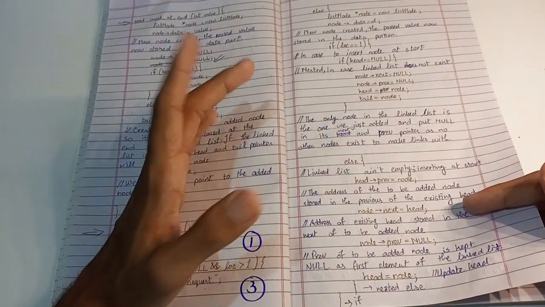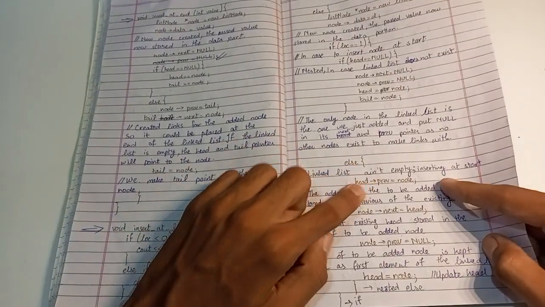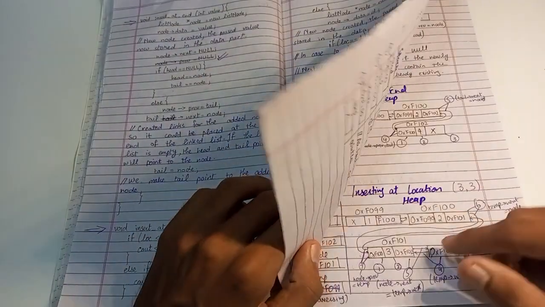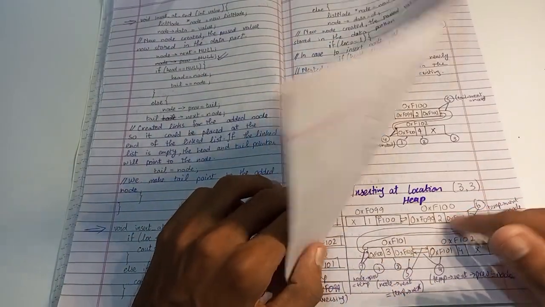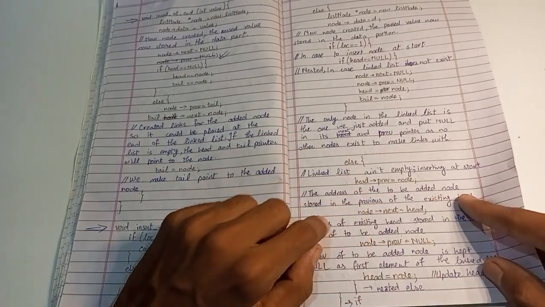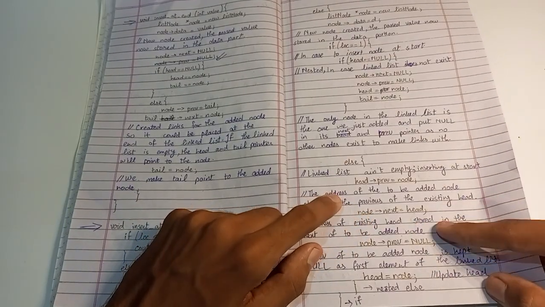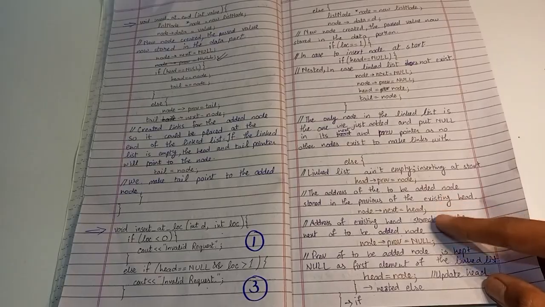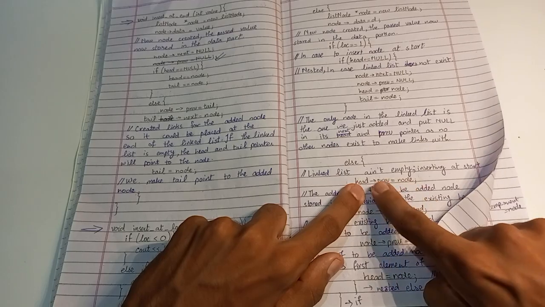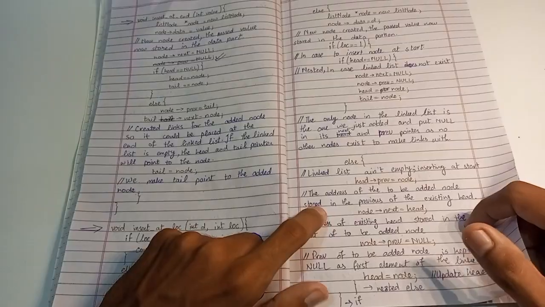Okay, so the else code: the linked list isn't empty, inserting at the start. It's just an example. I've already explained this to you previously, but I'm just going to explain it for the sake of this code. Okay, head previous is equal to node, the address of the added node stored in the previous of the existing head. Again, we're gonna be adding at the start. So the existing head's previous was null, so we're gonna store the node's address in the previous of the existing head.